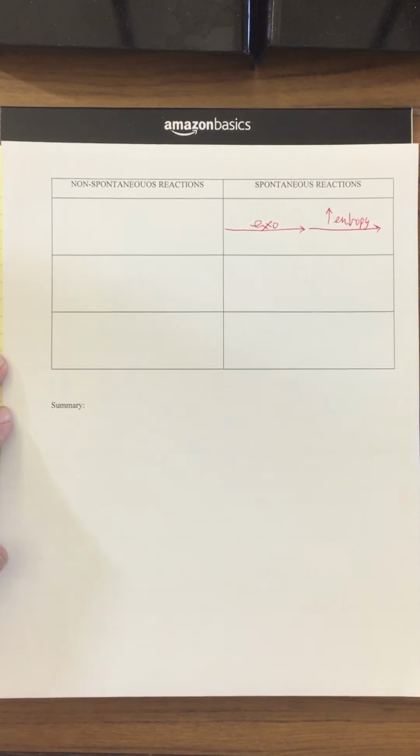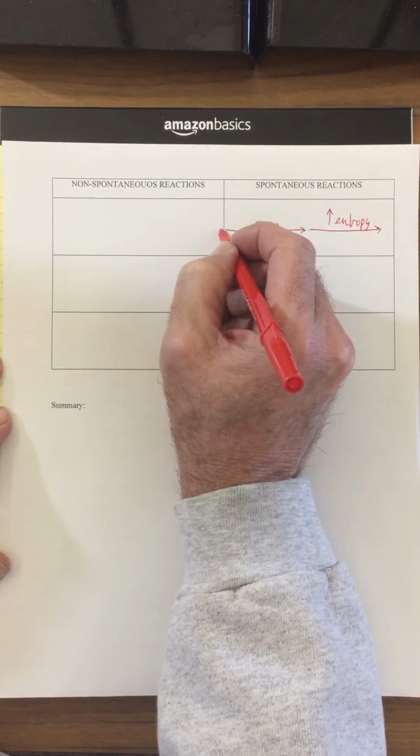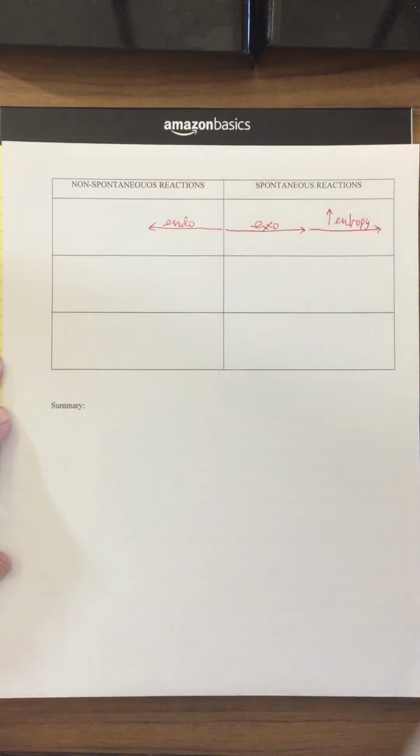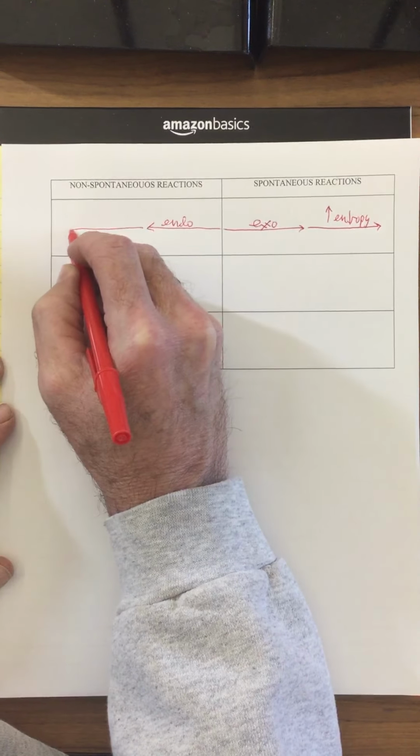Those 2 things, those 2 factors will push a reaction to go forward. What's the opposite of an exothermic reaction? Is an endothermic reaction. An endothermic reaction will slow a reaction down. What's the opposite of increased entropy? It's decreased entropy.